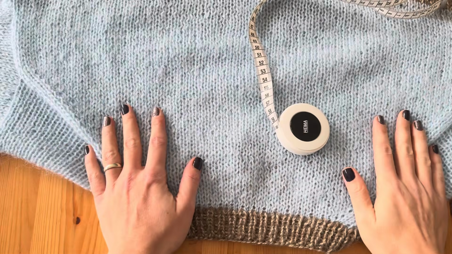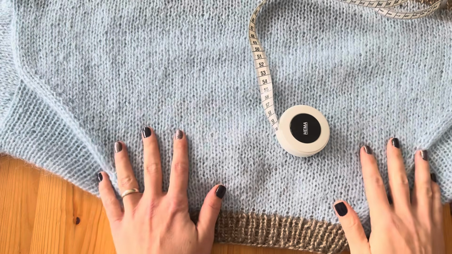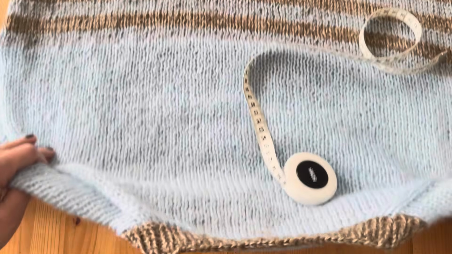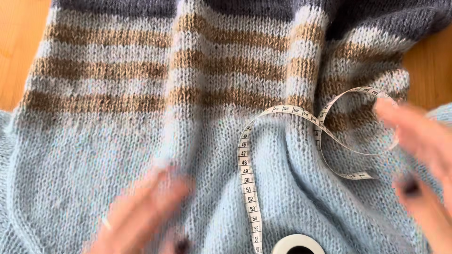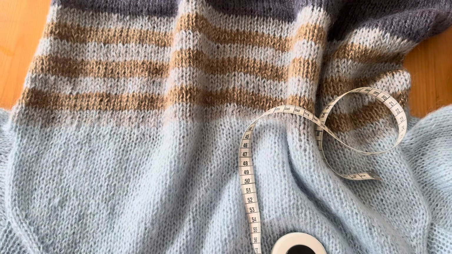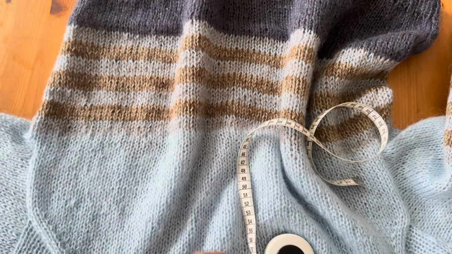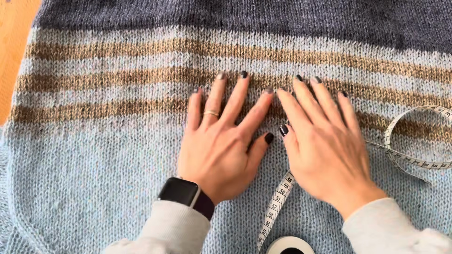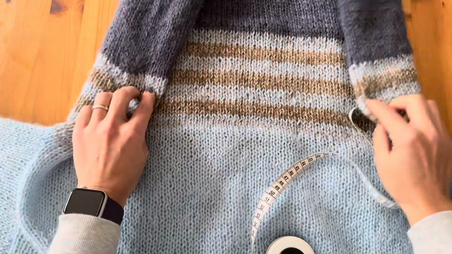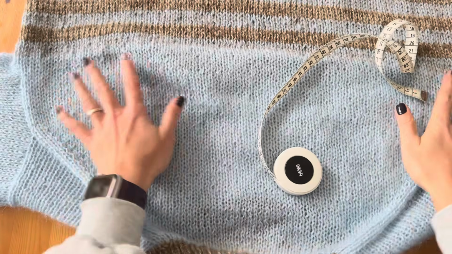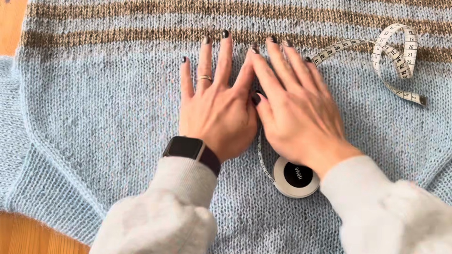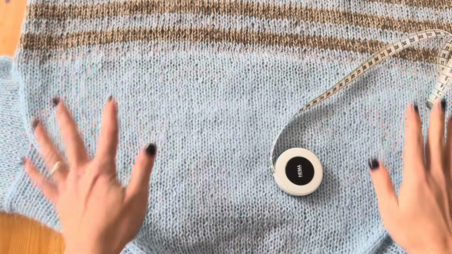First, I want to talk a little bit about the construction of the back panel, because this is the most important part of the sweater. This is a super oversized sweater. I wanted to make it as comfy as possible and to have a lot of room. But I will give you all the tips to be able to make this construction in any size that you want.